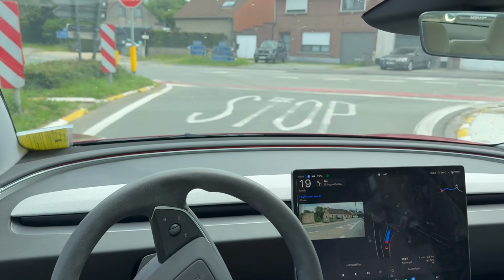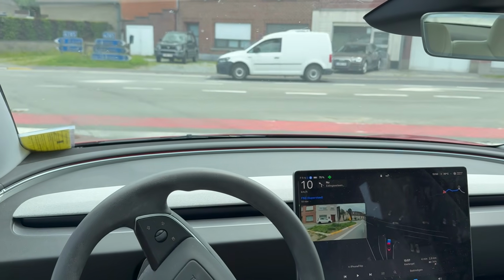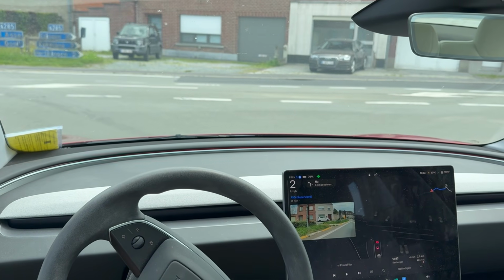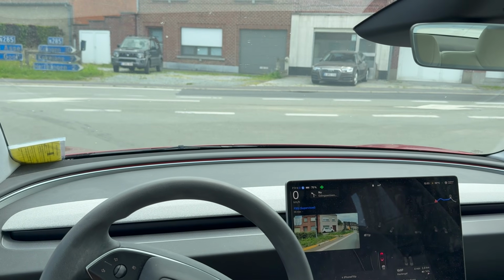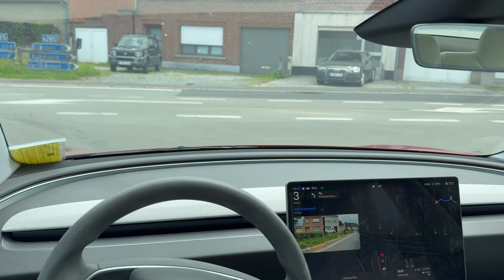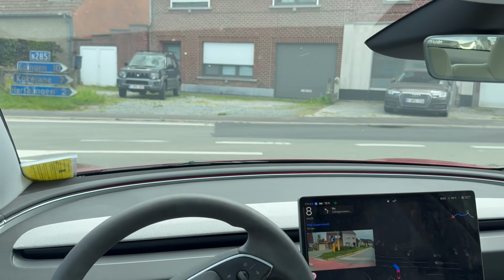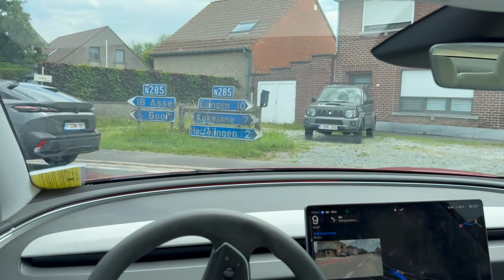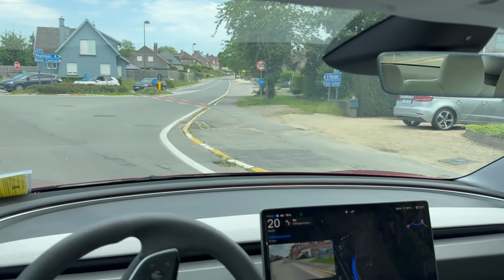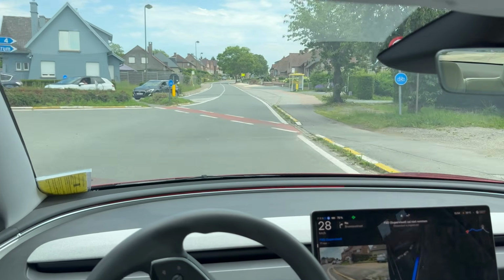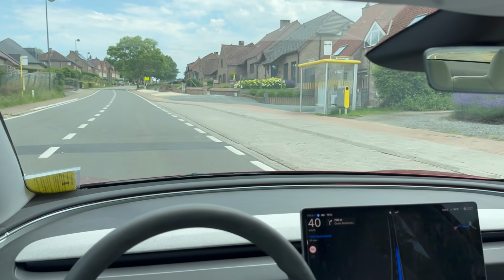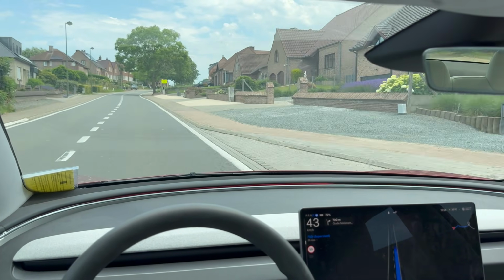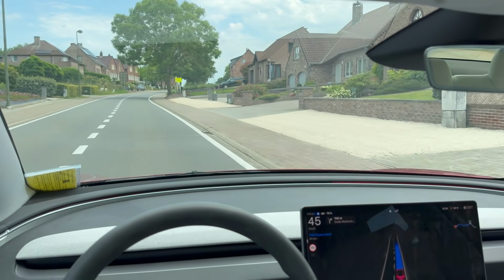And now this is a difficult point because it has to cross a very big street, the national road. It squeezes in between and it turns to the right. Okay, now here is the zone again, 50. And we are almost at our destination now.